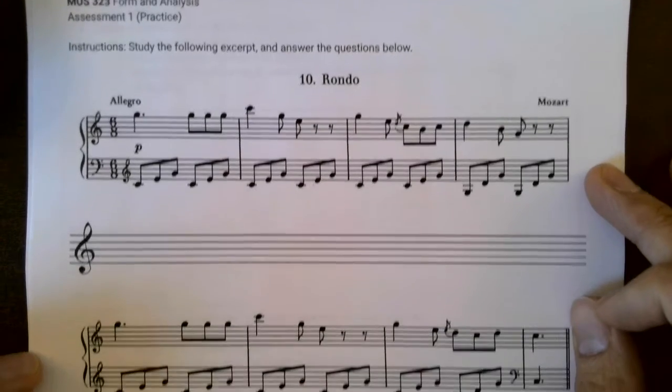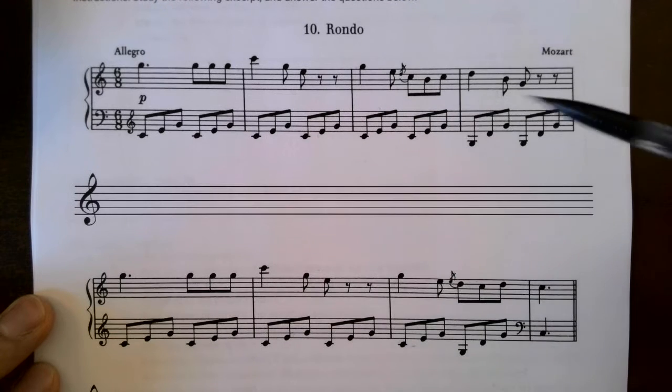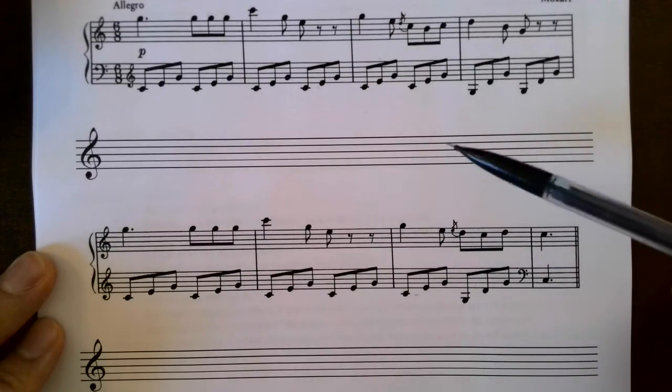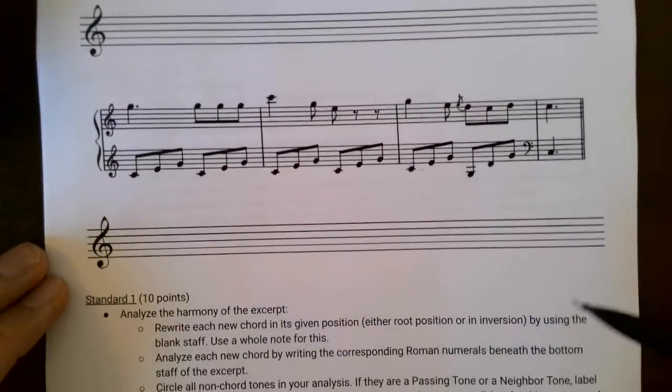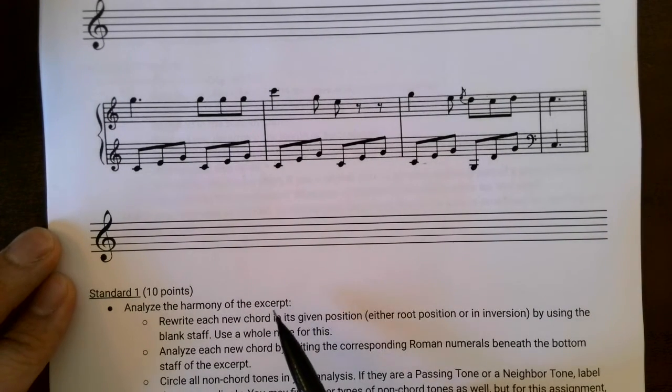So taking a look at this excerpt, you'll see that there's the original piece. This is a Mozart piano piece. There's 8 bars, and then there's also a staff with a treble clef right underneath. Okay. So the instructions say, for the first part, analyze the harmony of this excerpt. So what does that mean?